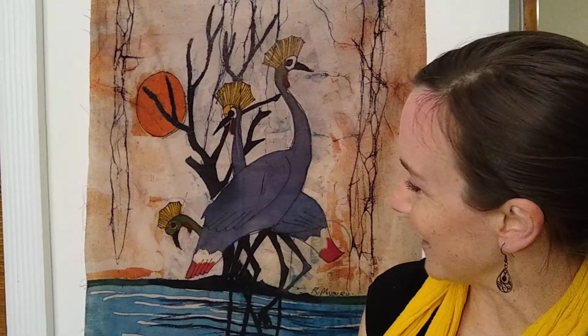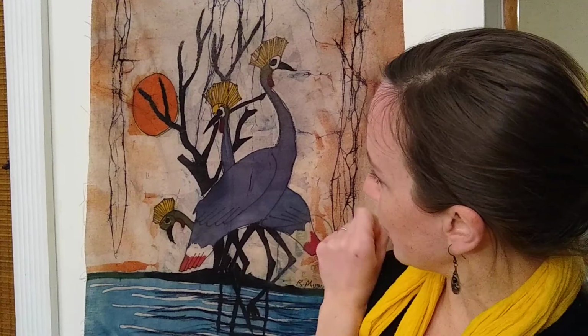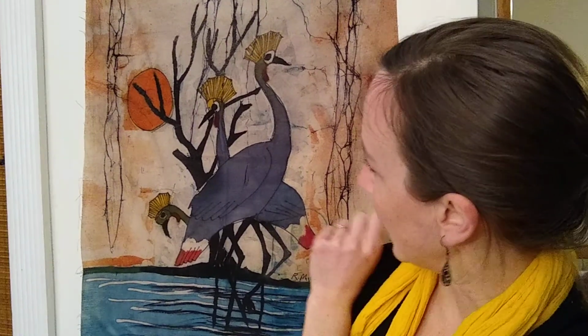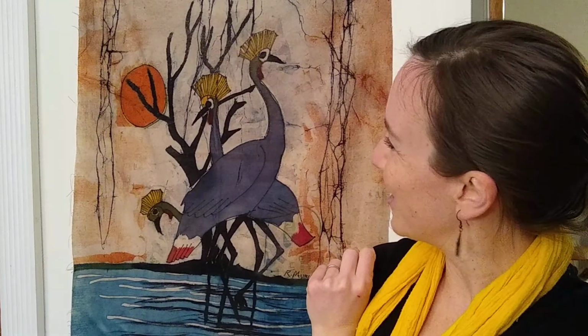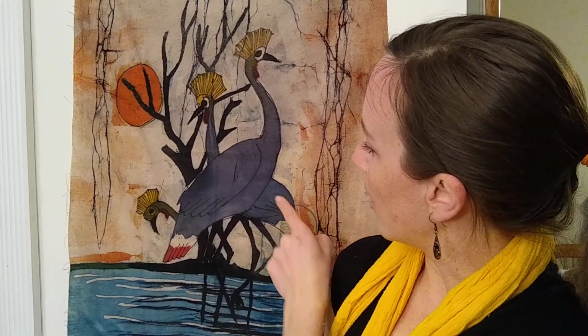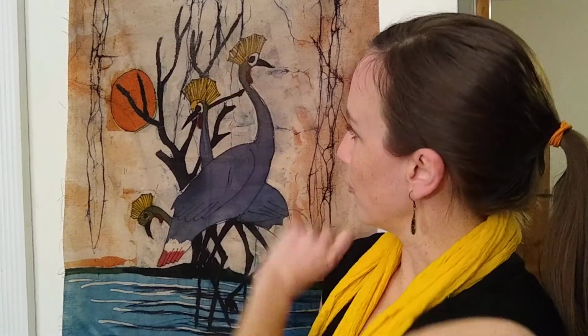This is artwork that came from Eastern Africa, from the country of Tanzania, I think. And these birds are a kind of crane. Do you see these golden feathers? Looks kind of like a crown, doesn't it? They have a couple different names, but one of the names is a gray crowned crane.